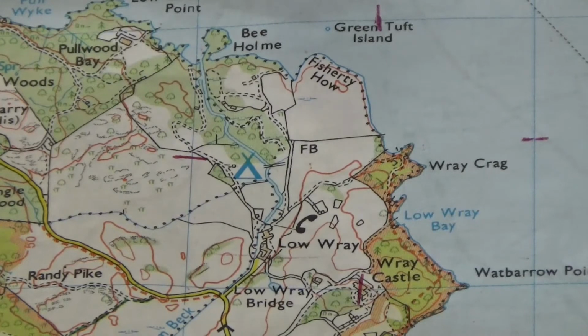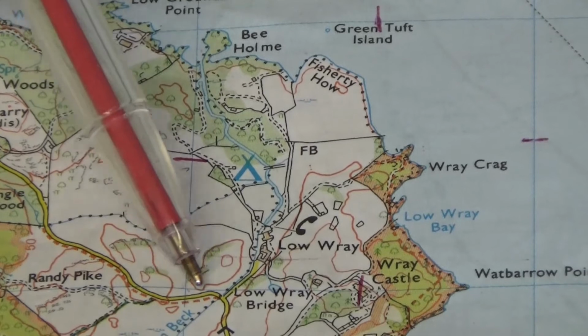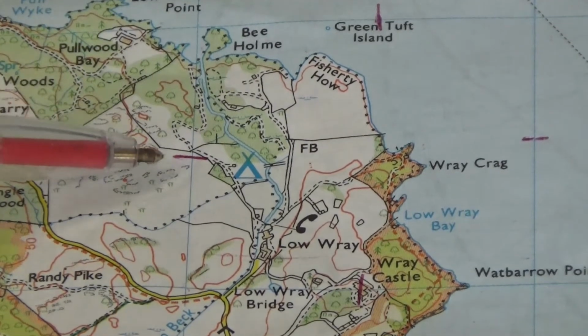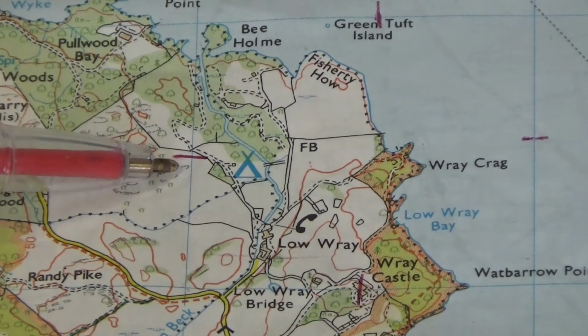372. And I'm going to go up, and I'm going to say 015.